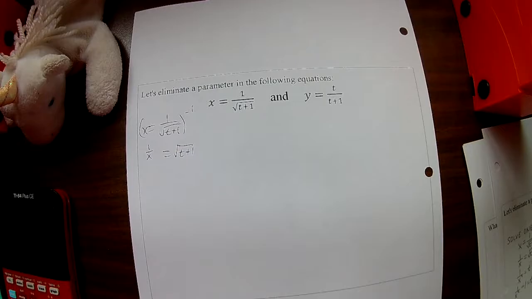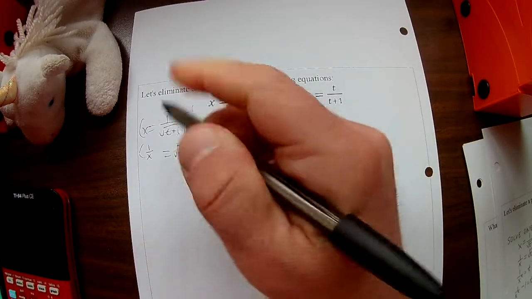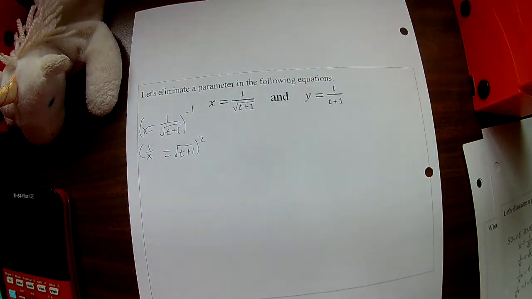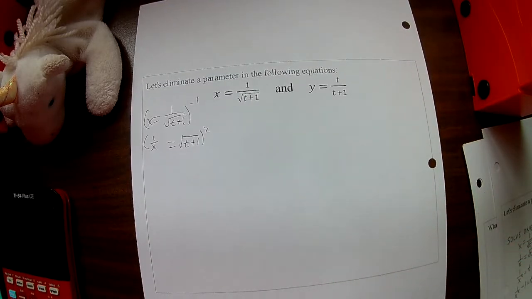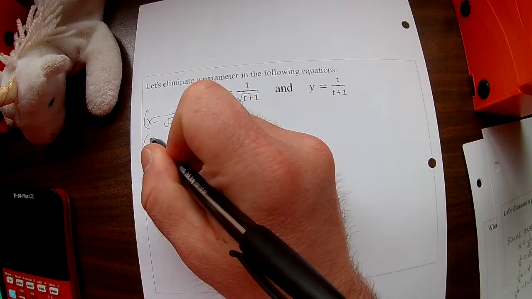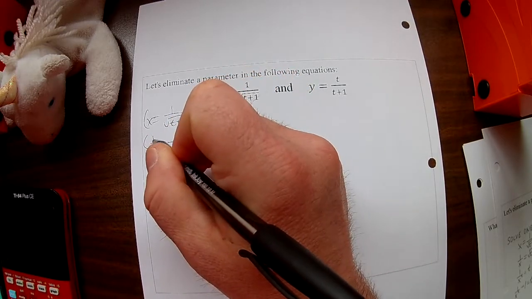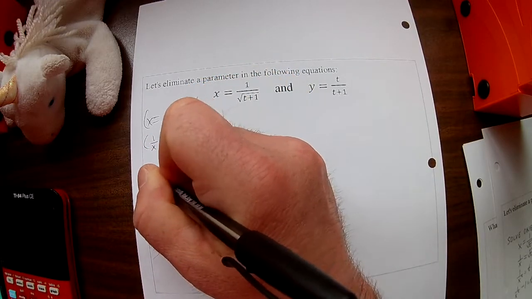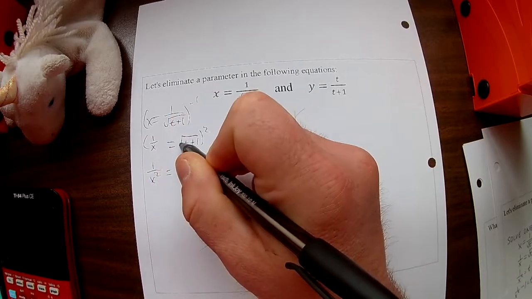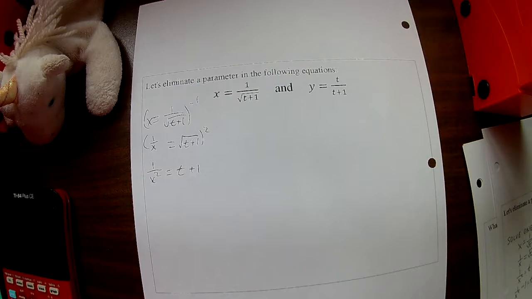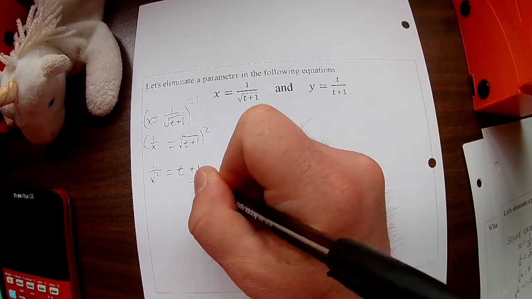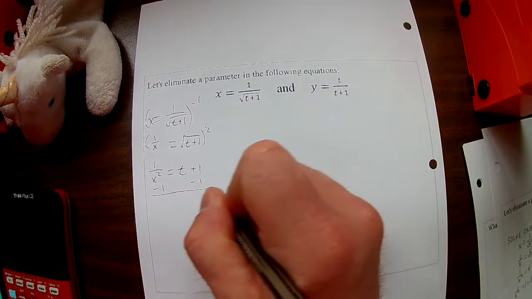Right? Now I got to get rid of that square root. Get rid of the square root, I square. Again, I'm just using my algebraic techniques that I've known and loved since Algebra 1. So this becomes 1 squared, that's 1 over x squared. This becomes 1 over x squared is equal to square root squared is t plus 1. Oh, why can't I figure out how to get, oh yeah, you just subtract 1.